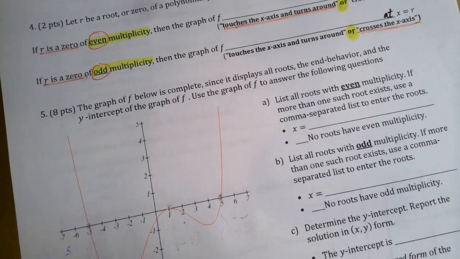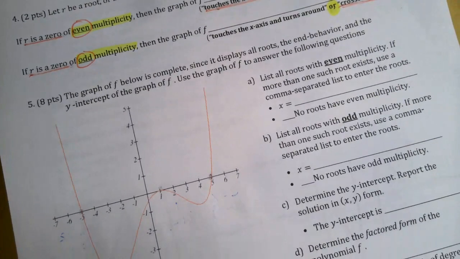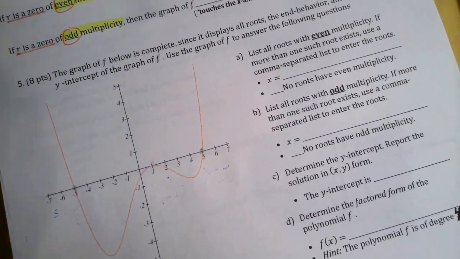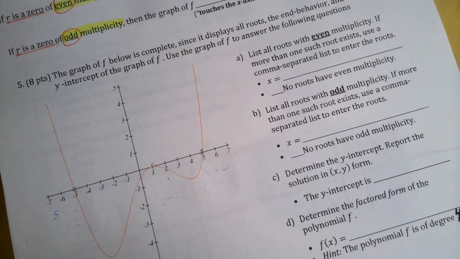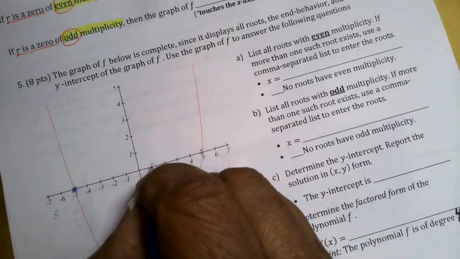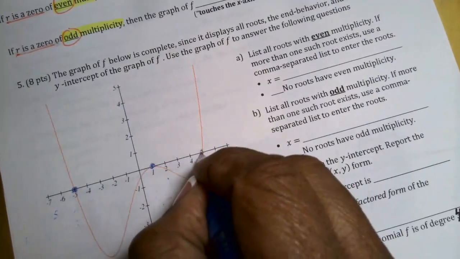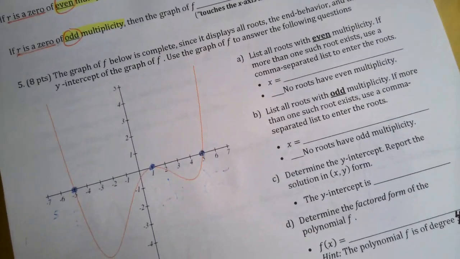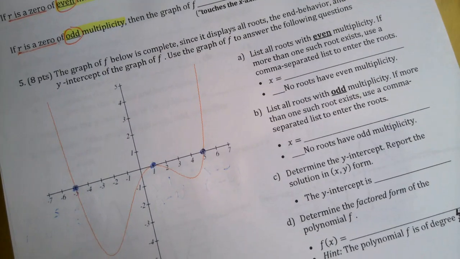Let's use a graph of a function to answer questions. Our graph today has the classic W shape. That means it is going to be a function of degree 4. Let's focus in on the zeros of the graph. Those are the places where the graph interacts with the x-axis and places where y is 0. So these are called zeros or roots of this graph.